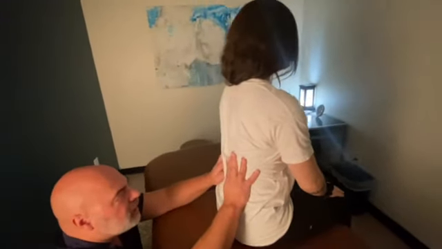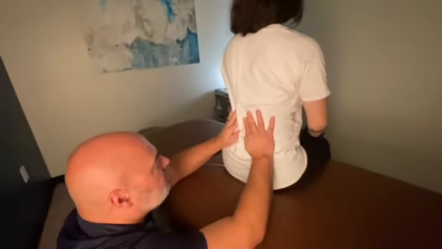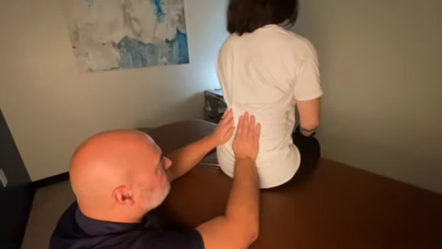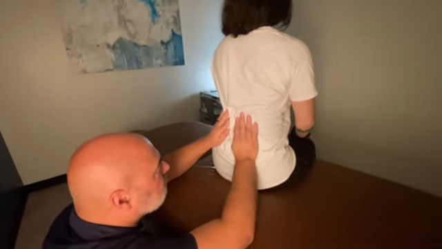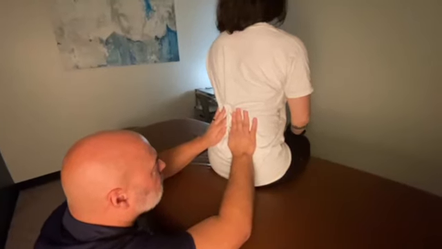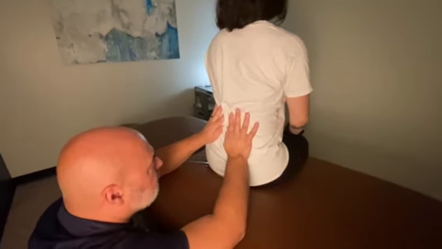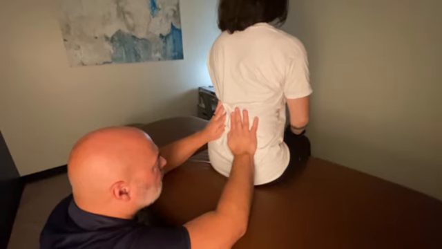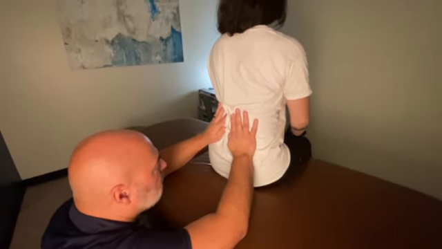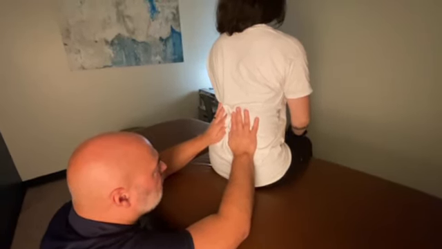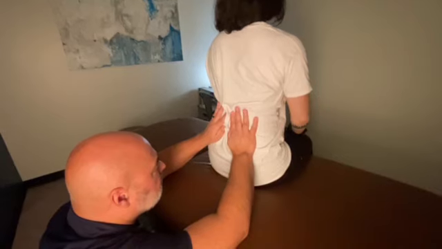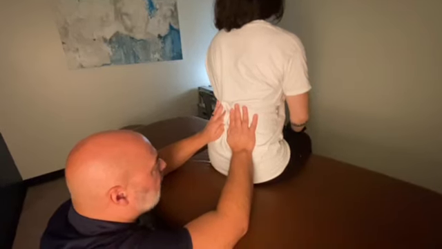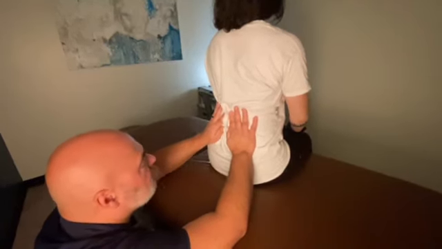So down below that, I know the liver's on the right side, stomach's on the left side, kidneys are below that. Get a sense of the kidneys. Is there a lack of movement or good movement on both sides?